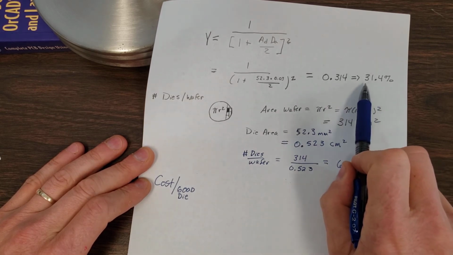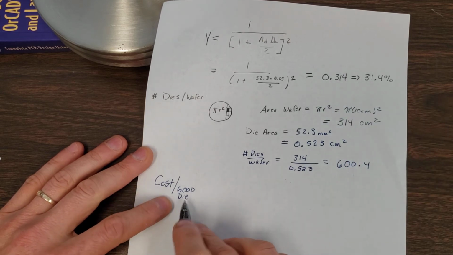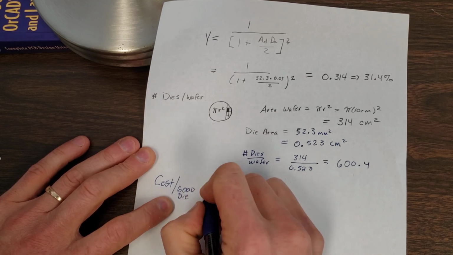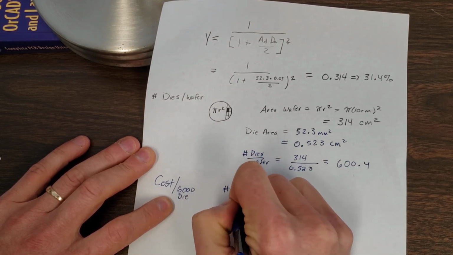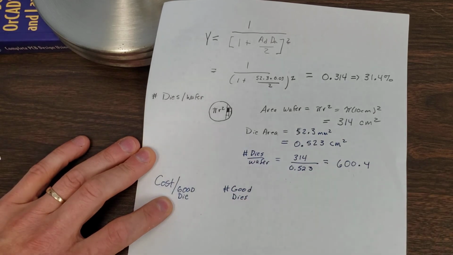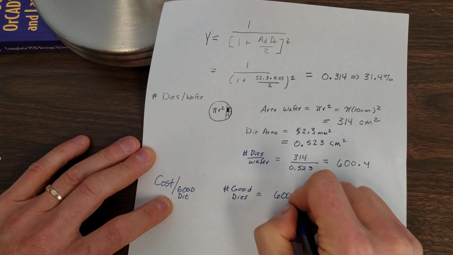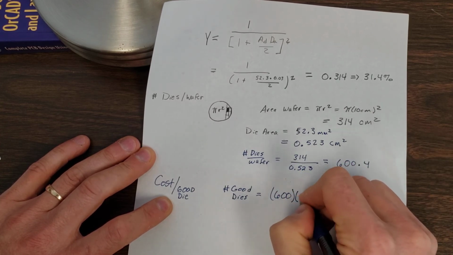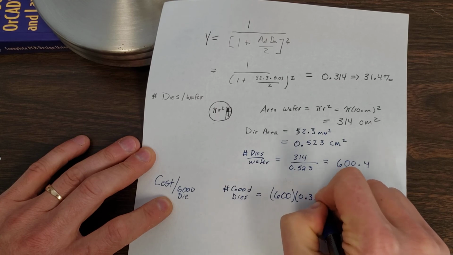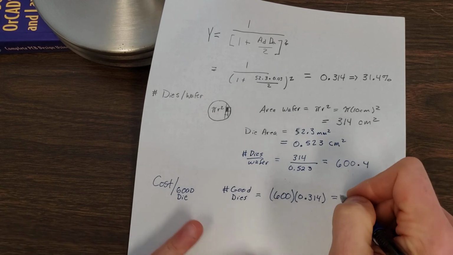If we try to make 100, we're only going to get 31 of them that we can sell. So the cost per good die: let's first find the number of good dies. The number of good dies is equal to the number we tried to make, 600, times the yield.